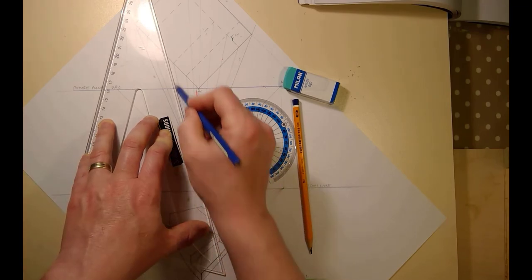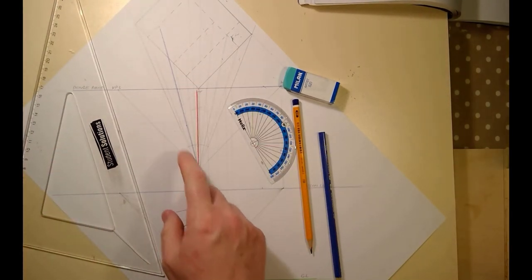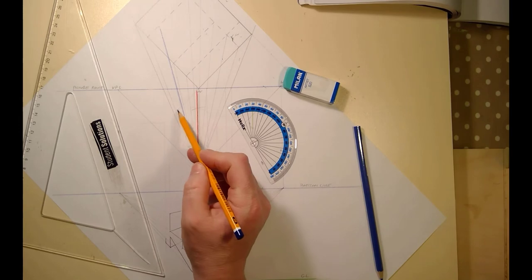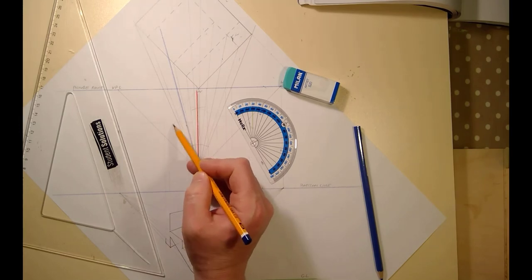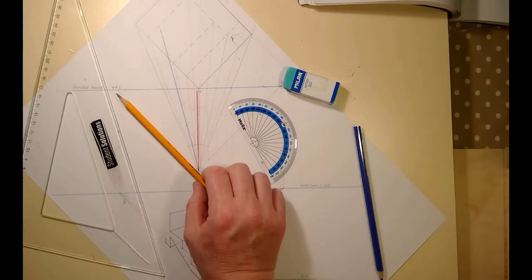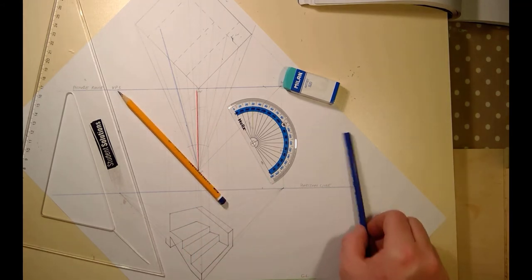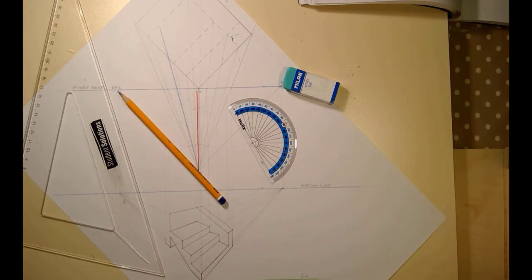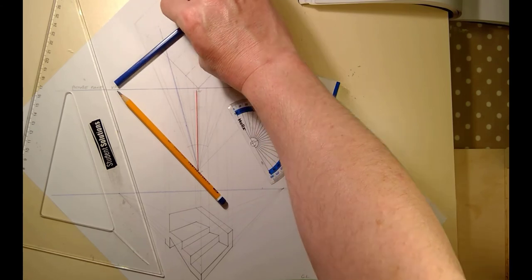Put it in a different colour so I can distinguish it. So there is my angle at 30 degrees, marked in there. Now what I want to do is, from that vanishing point that I have, make an angle there of 90 degrees until it strikes that 30 degree line. So for all the world, you see how that looks.